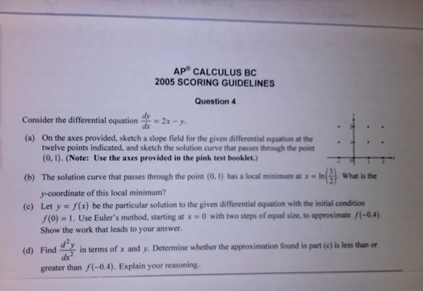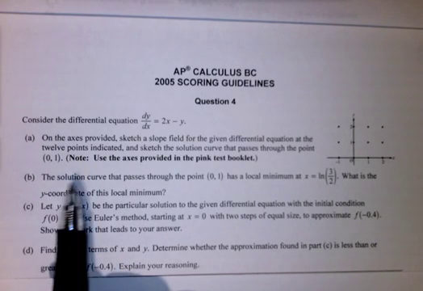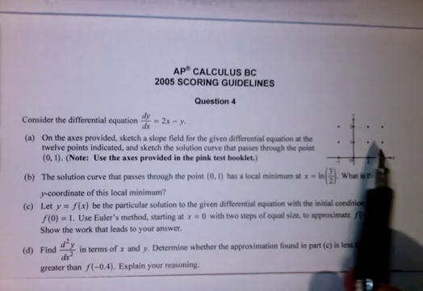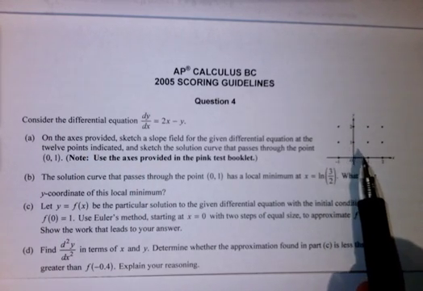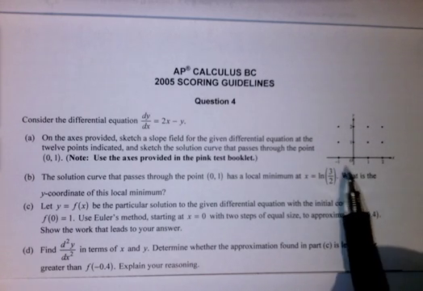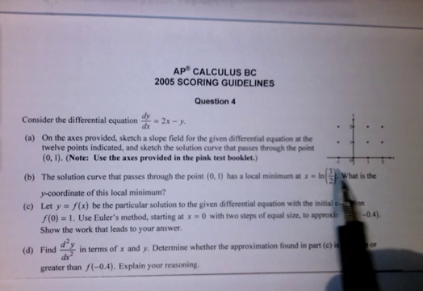It says, consider the differential equation dy/dx equals 2x minus y. Now, notice that on this one, the slope field is not provided for you. They're actually asking you to sketch it. And notice that there aren't really that many points. You would just go ahead and sketch it for the 12 points that are provided, making sure that you do an accurate job, right?